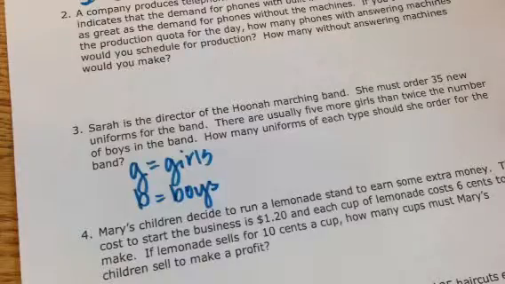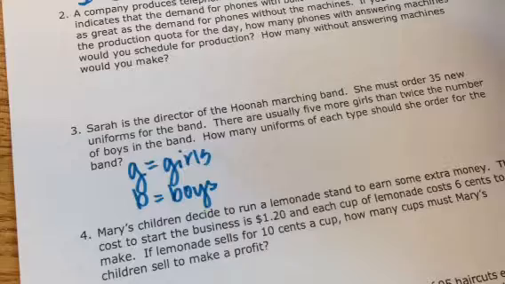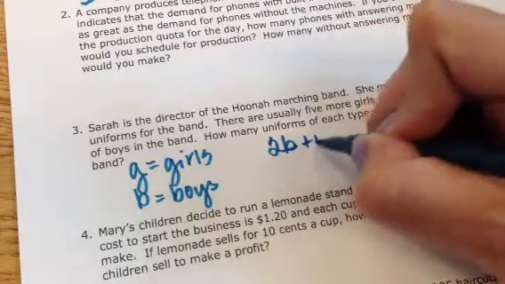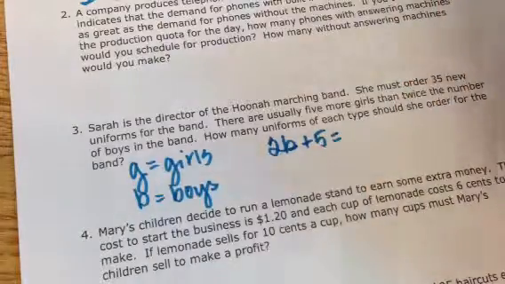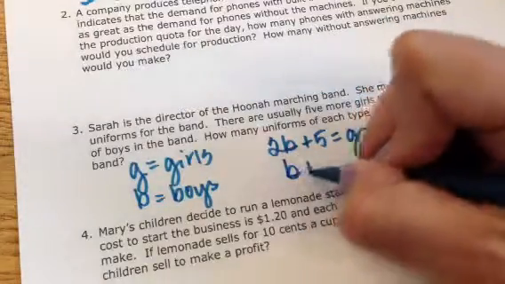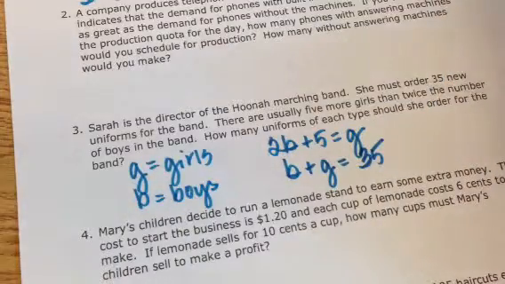We've read that there are usually 5 more girls than twice the number of boys. So if I take twice the number of boys and add 5 to it, that's going to give me the girls. She says that she has to order 35 new uniforms. So the combination of the boys and the girls' uniforms that she's got to get is equal to 35.